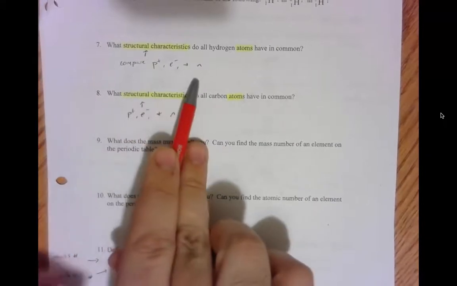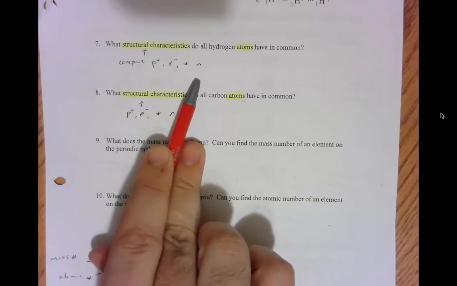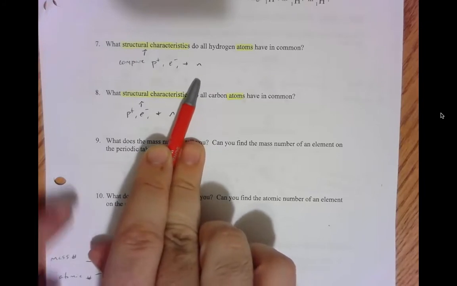So you already compared the protons, electrons, and the neutrons in questions 4, 5, and 6. What did you find out? What do all of the atoms have in common? What's the same? What doesn't change?